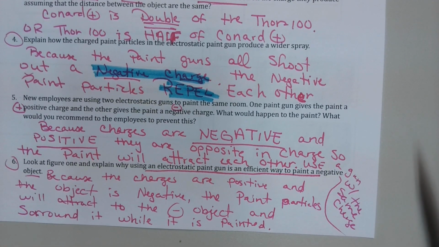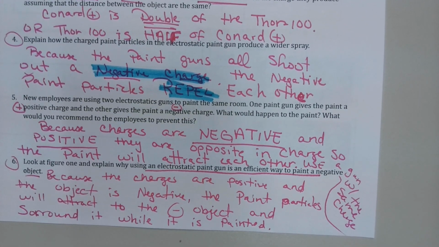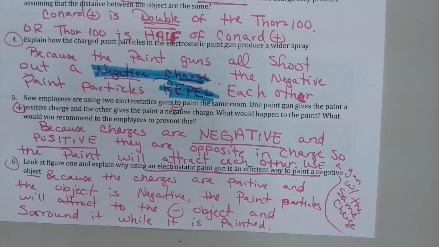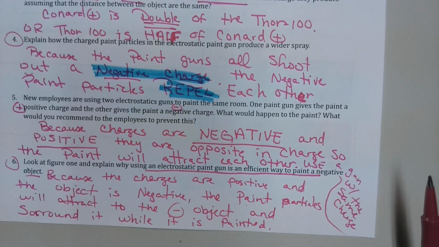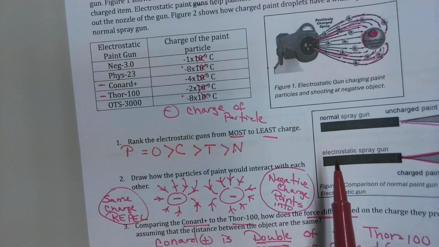These guns actually cost somewhere around, I think, $1,000 for one of the cheaper ones. So not all of these things are easy to purchase. That's why some places don't even use them, but when they are invested in, they're very efficient when it comes to painting. Some people do use them for car paint, and it's supposed to be more even when it paints.